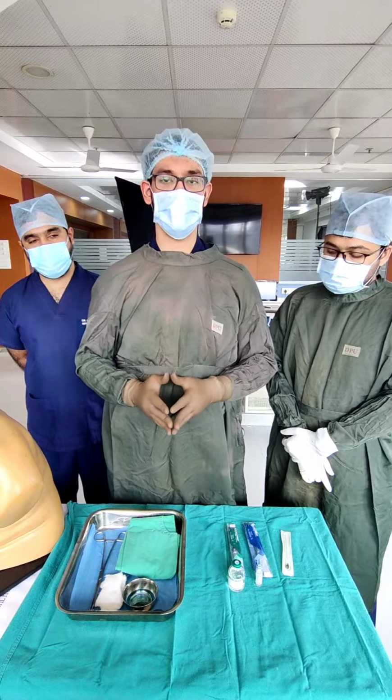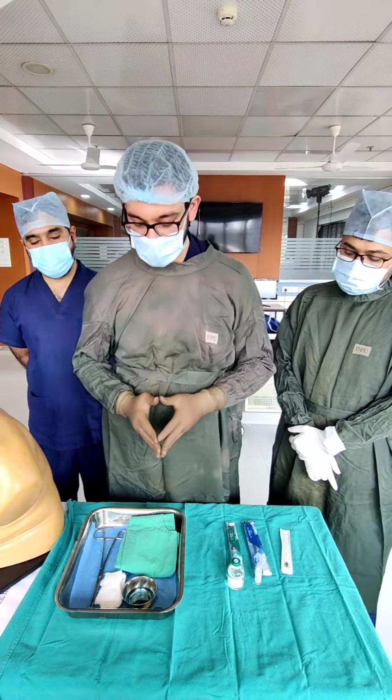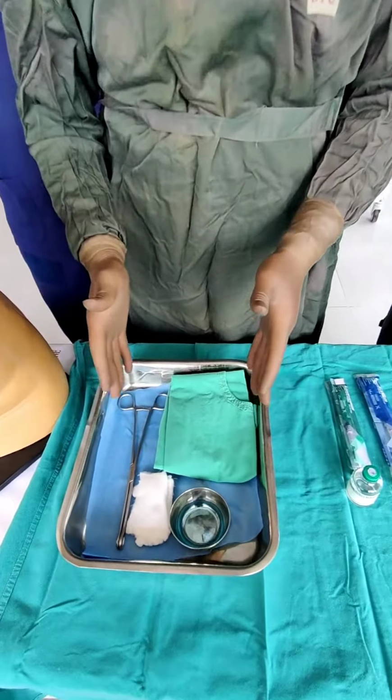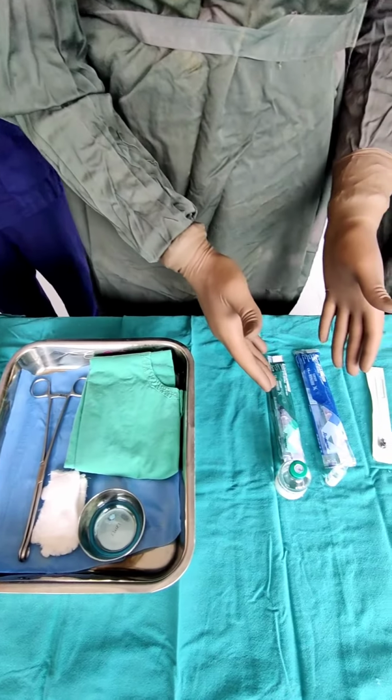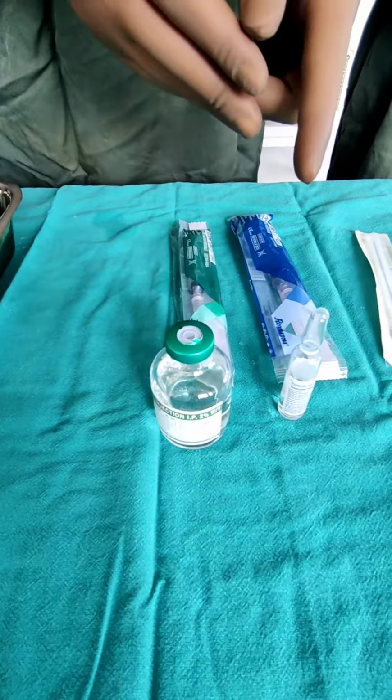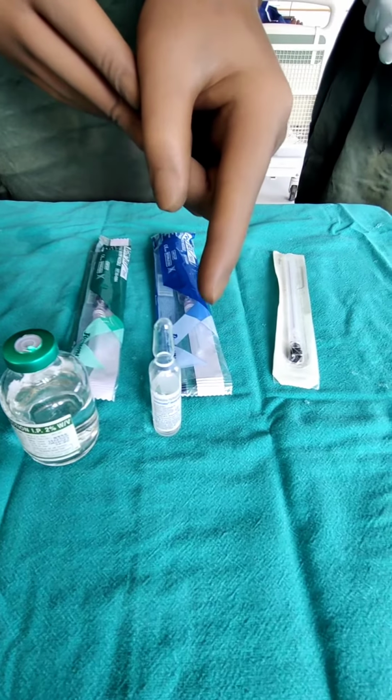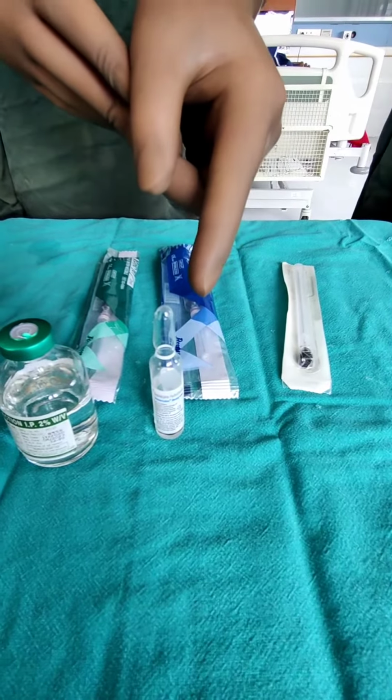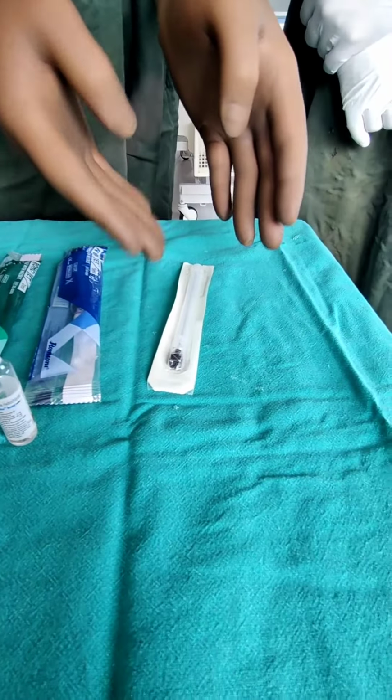To perform a subarachnoid block, there are basic requirements such as a sterile spinal tray. We require 2 syringes, one for local infiltration and one for performing the spinal anesthesia. Here we are using 0.5% bupivacaine heavy for the subarachnoid block, and we require a spinal needle as well.